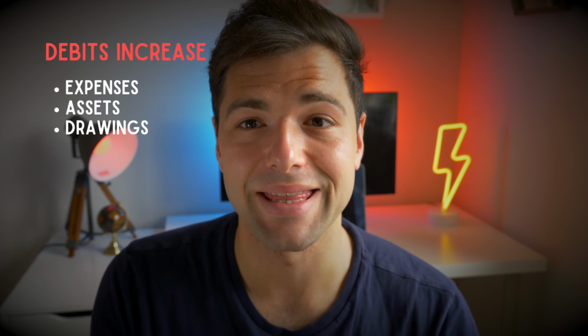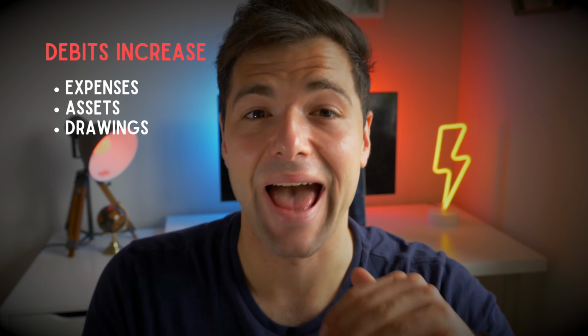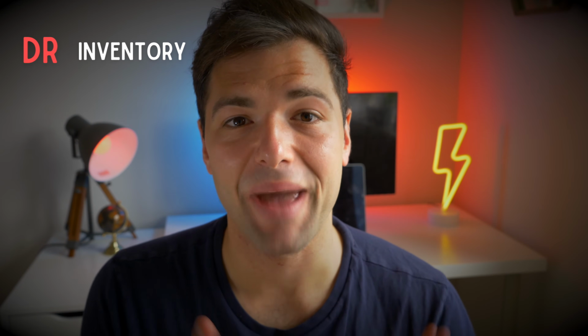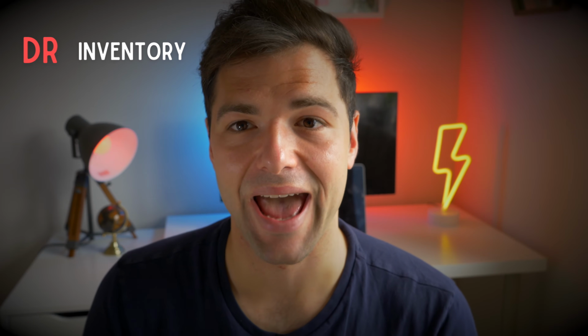So in short, we are going to be receiving inventory. Therefore, we need to increase the value of inventory within our books. If we go through the model, debits increase expenses, assets, and inventory sits under assets as a current asset, and therefore we need to debit our inventory account. Now to pay for that inventory, we've used cash.